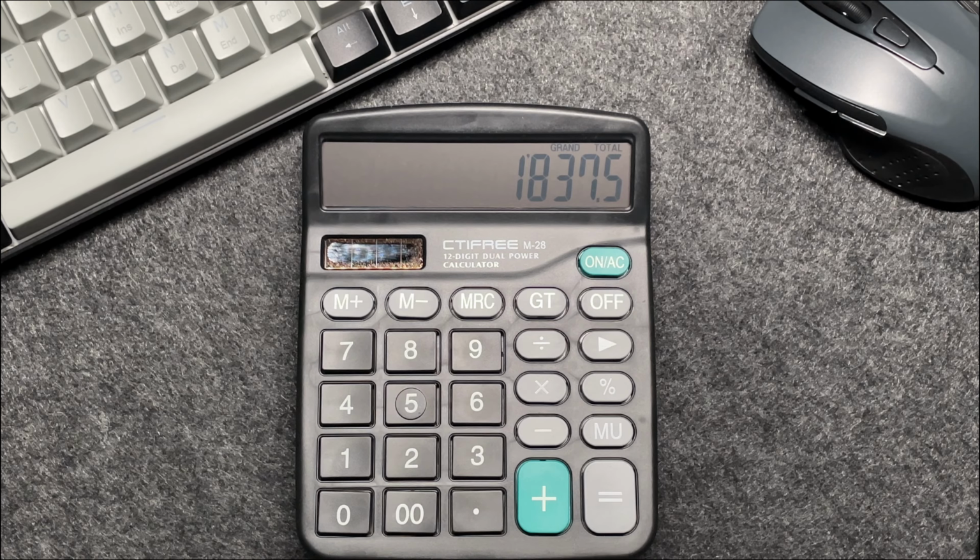And there you have it folks, a fast and easy way to calculate 25% off a price using your calculator.